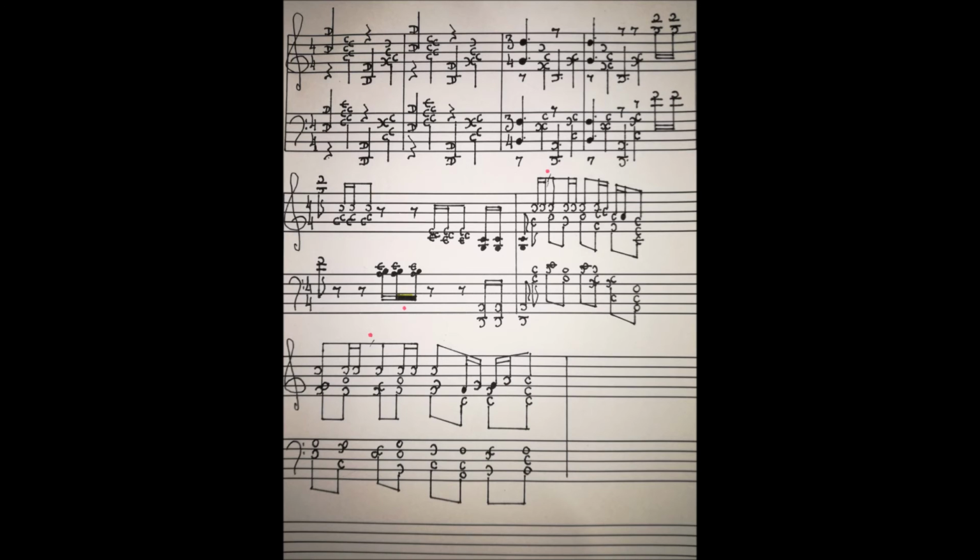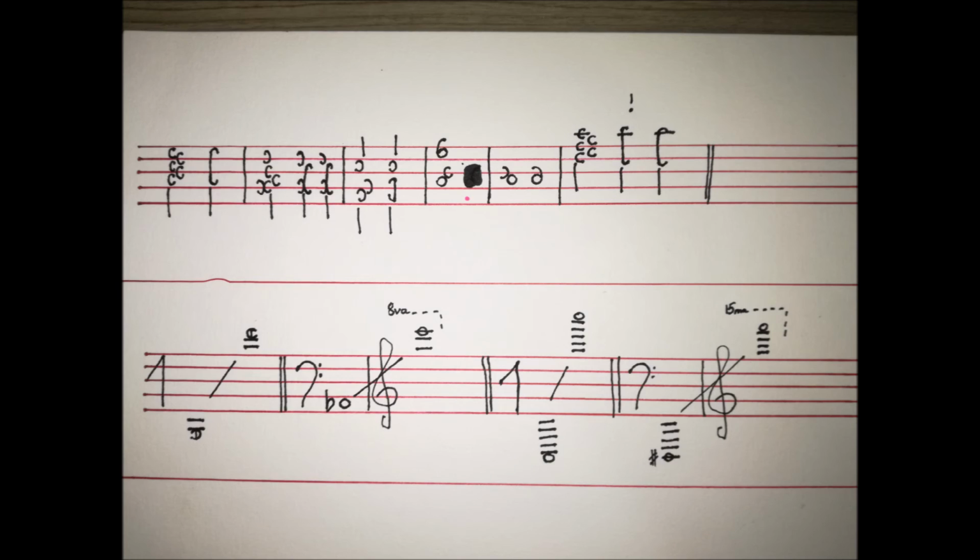This is the beginning of Rachmaninoff's study Opus 39 number 9, using the new way of writing. There are some minor mistakes, which I pointed with a pink marker. If you would like to have a better look, pause the video now. 5, 4, 3, 2, 1. Using this system allows us to combine two or more notes in one symbol.